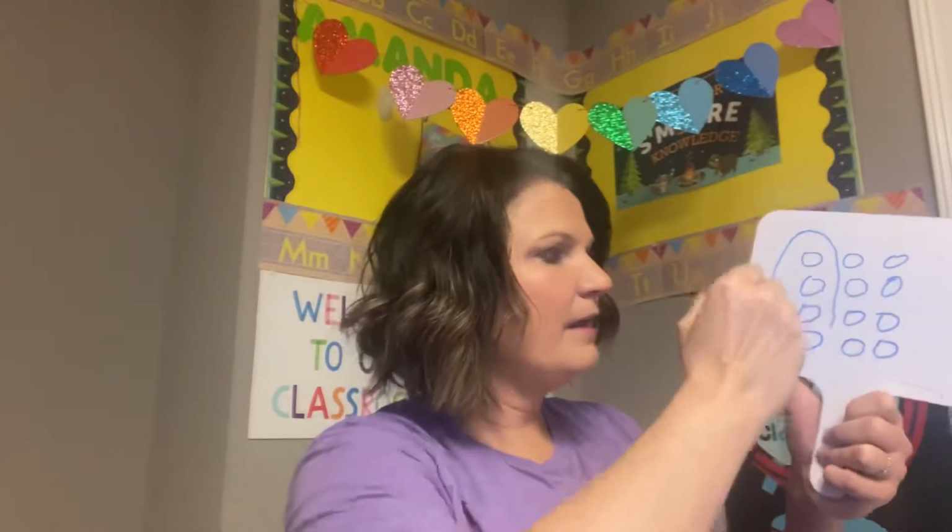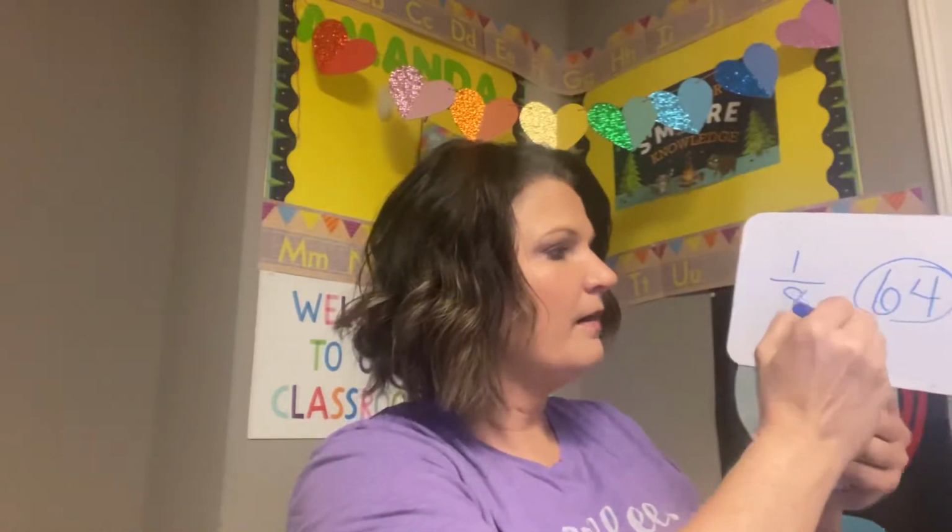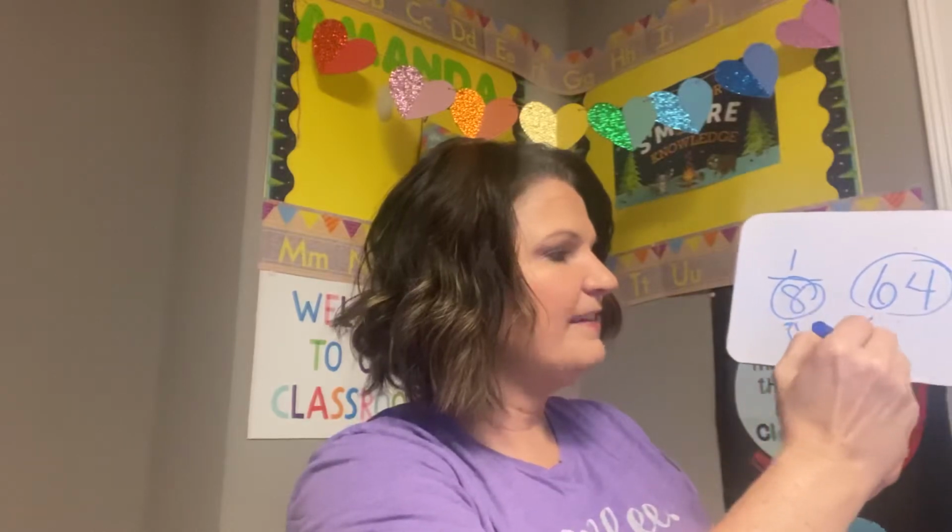And I say, okay, if I take out 1 out of 3 parts, that gives me 4. Let's try one more of those. If I say that I have 64 jelly beans, and I put 1/8 of those jelly beans in a bag. 64 divided by 8 equals 8. 8 jelly beans would be in the bag.